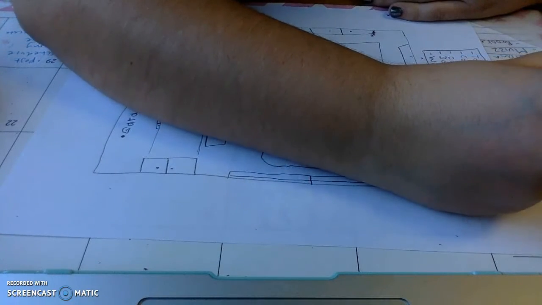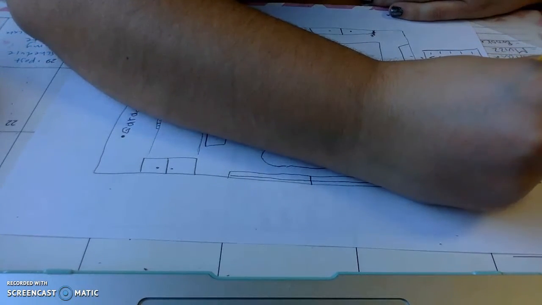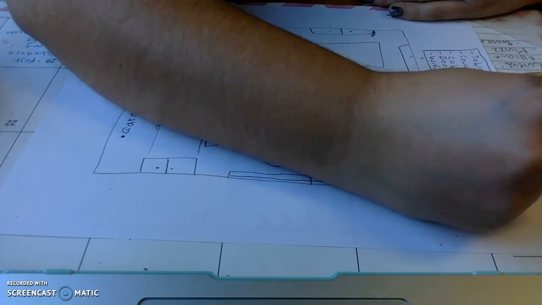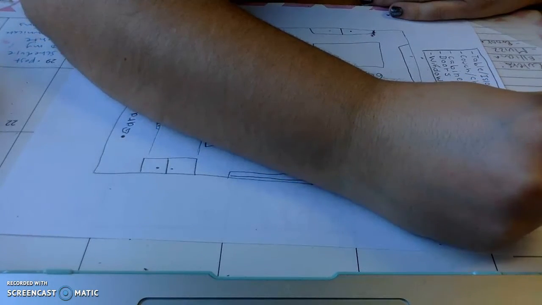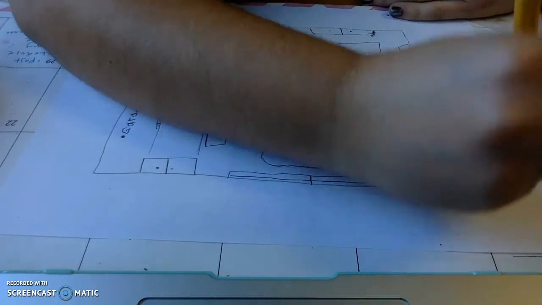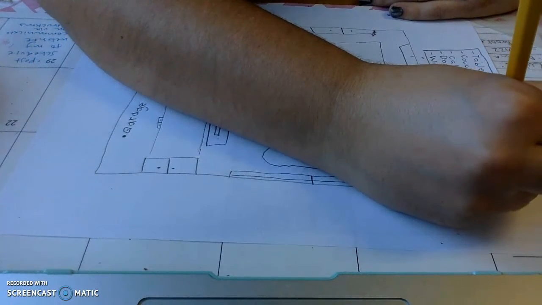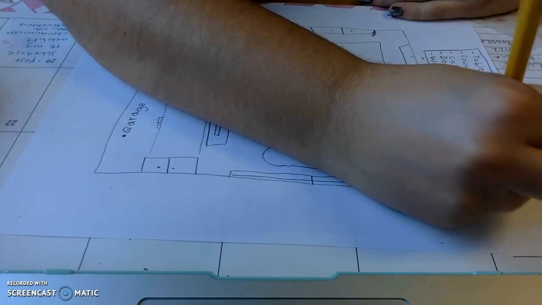And most used area is represented by, I really need to practice drawing stars. At least it's facing the right way this time. Is represented by this star.